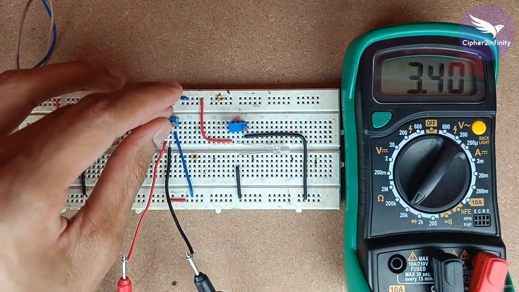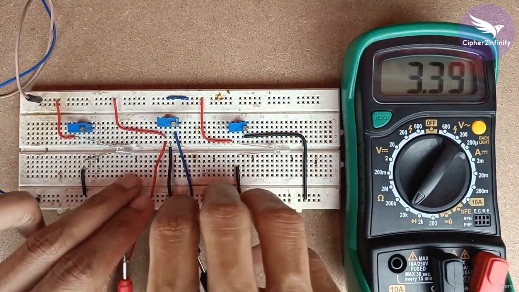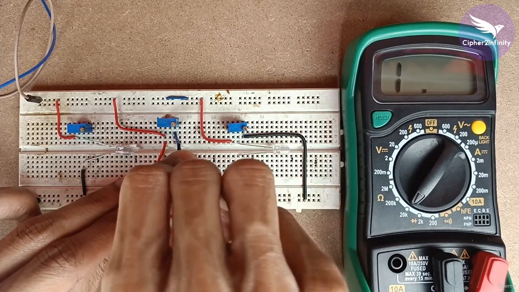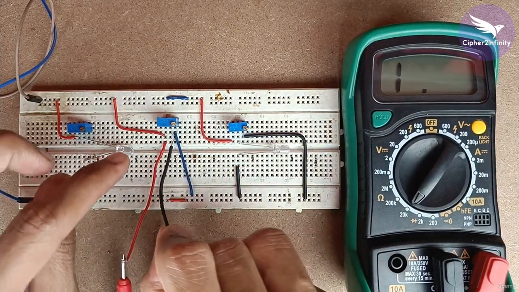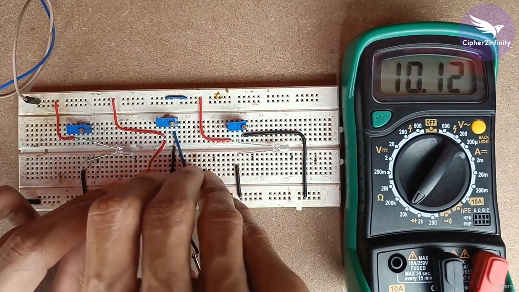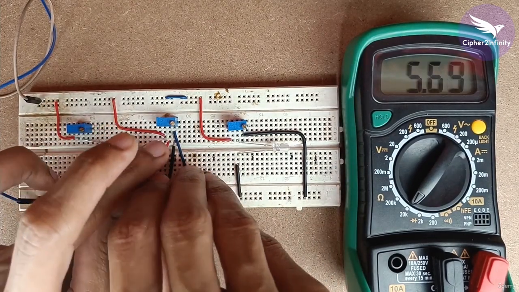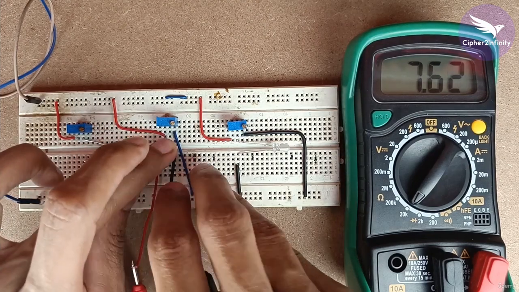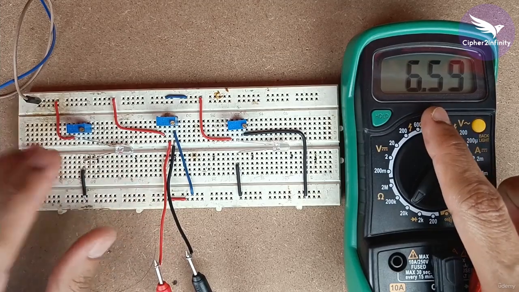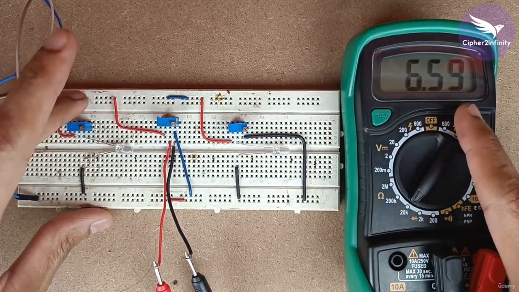Now I'm going to change the position and shift this negative terminal of the multimeter to the third position. I will connect it to the third pin of the preset, and this positive terminal I will connect to the second pin of the preset. Okay, and let's measure the resistance between these two pins. You can see right now it's 6.59 kilo ohms.